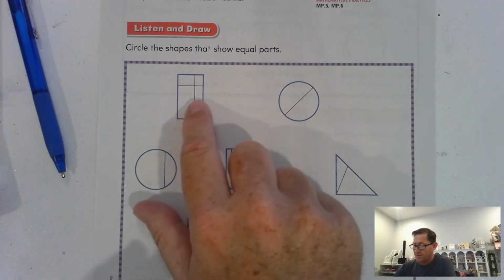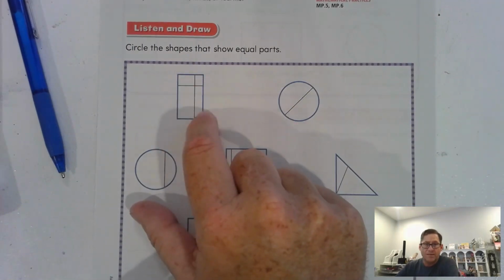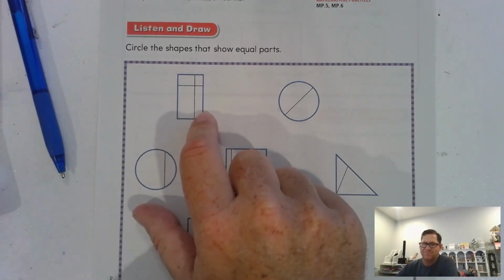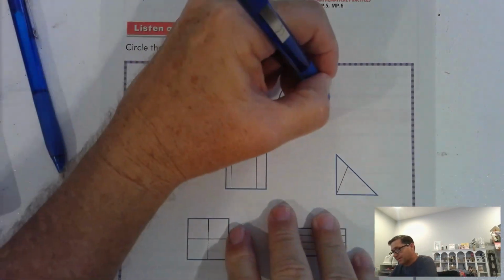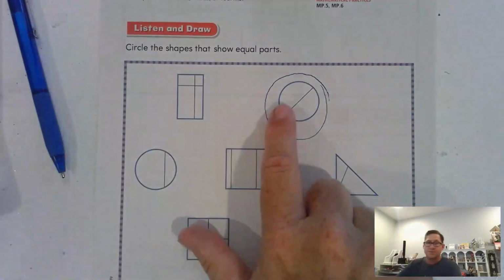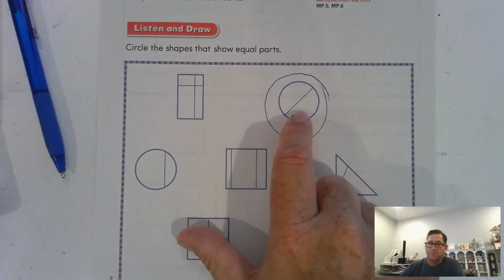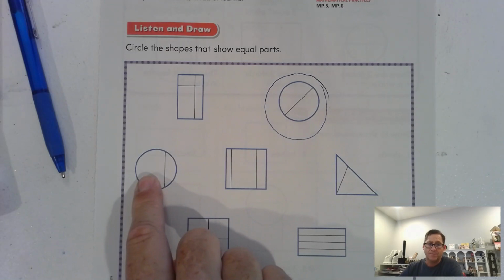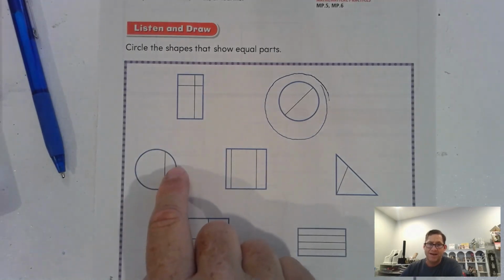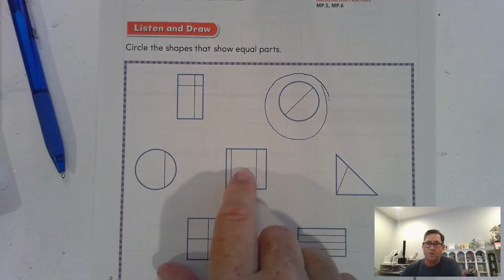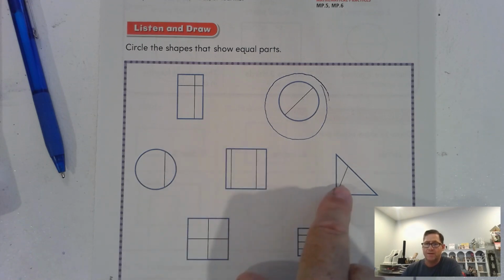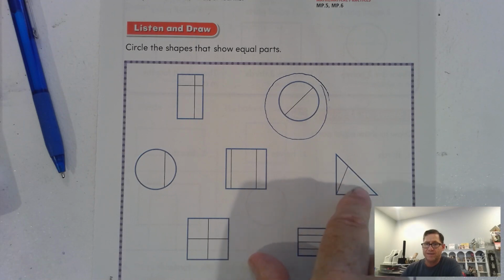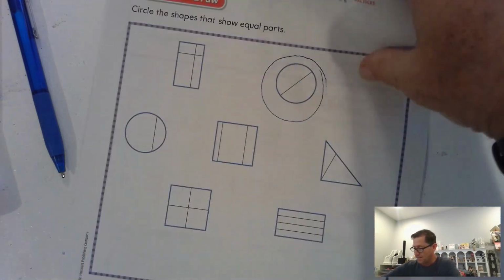Okay, so for instance, looking here. Are each of these four pieces equal? No, right? How about the circle? Sure. A circle is broken into two equal halves. How about this one? No, this half is much bigger than that half. Here we have one, two, three pieces, but none of the sections are equal. We have this triangle, this one and this piece, they're not equal. This piece is bigger than this piece.